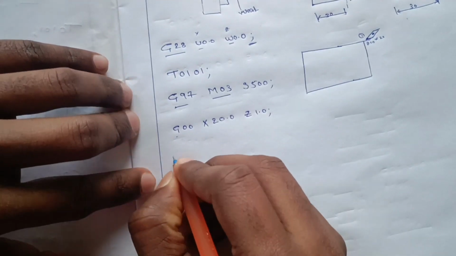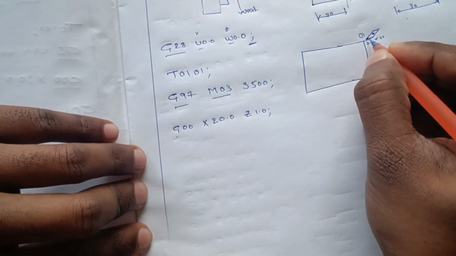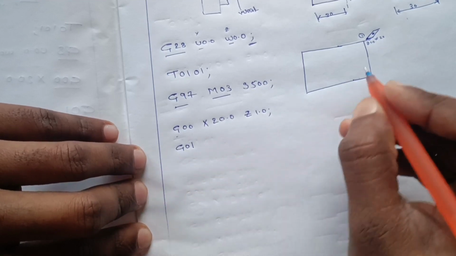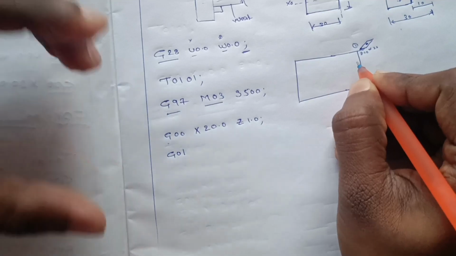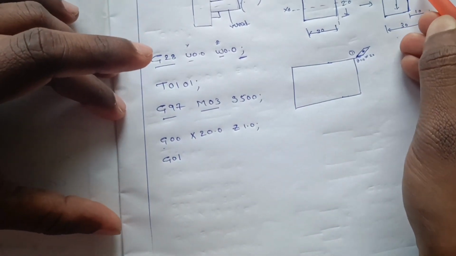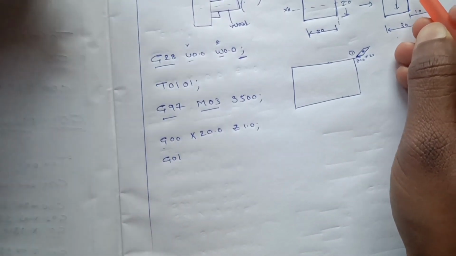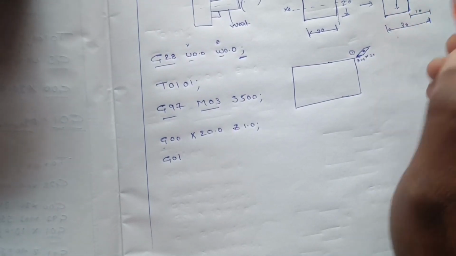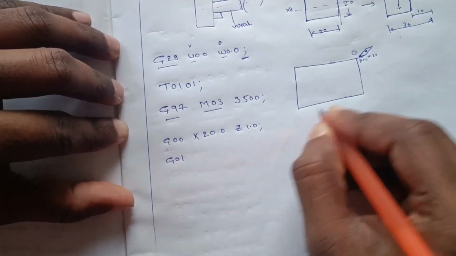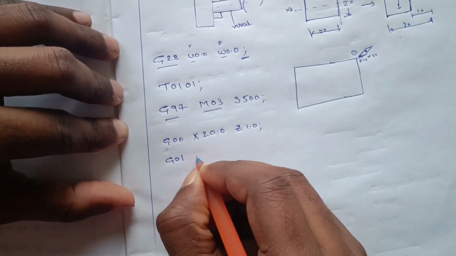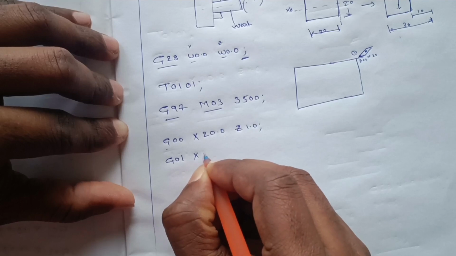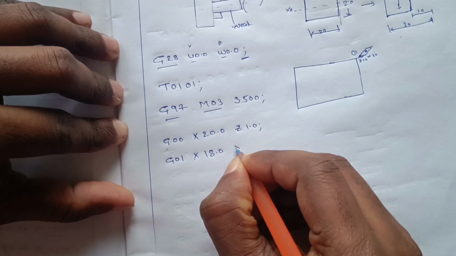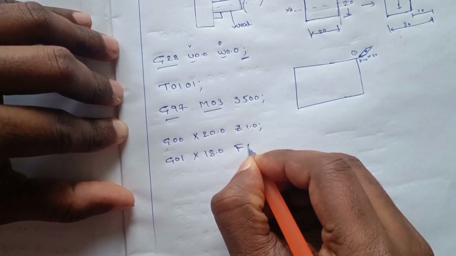Okay, now our tool is here, G01. At first we need to cut about 5 mm at a time. It may damage the tool, so we cut half of it. So let's take X18.0 and with feed 0.5.